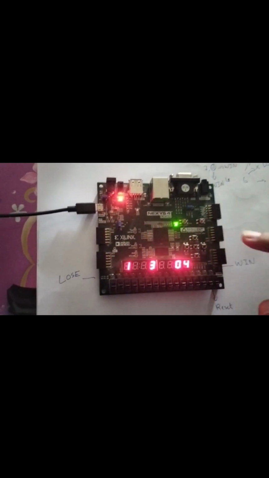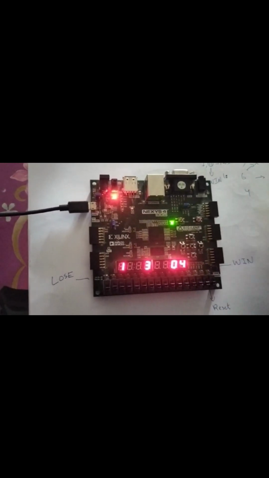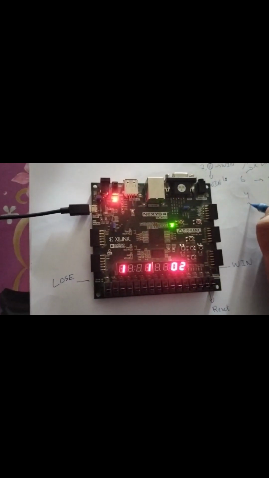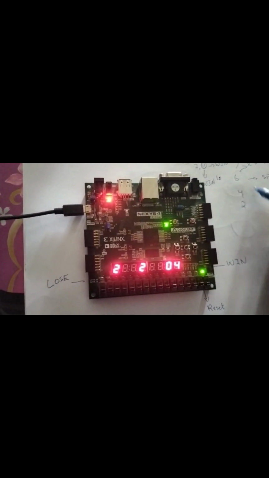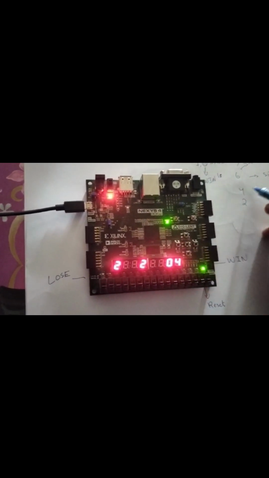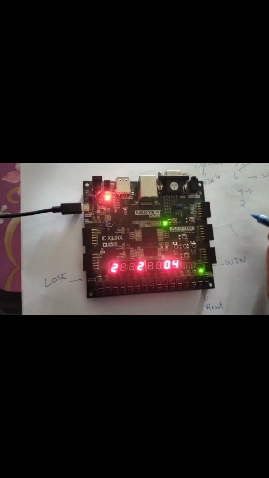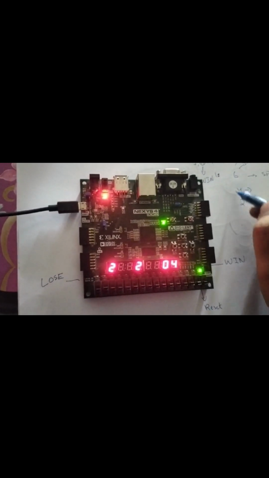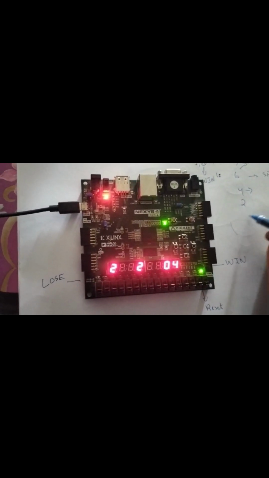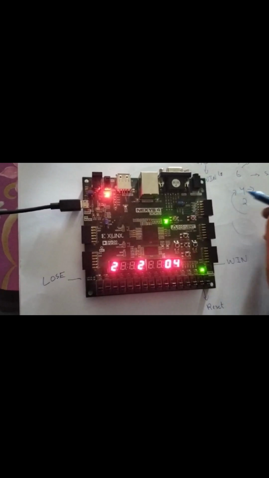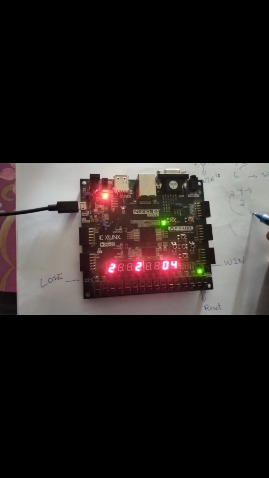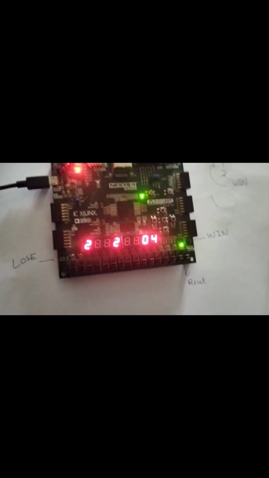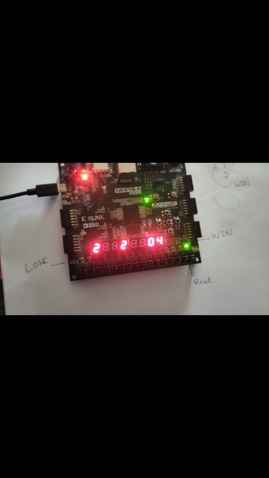Now again 4, 2, 4. The 4 was previously coming up, so it saved the previous value, and it shows that yes, it's a 4. When it is equal to that, win will be the result. Now you can see that everything is working perfectly.